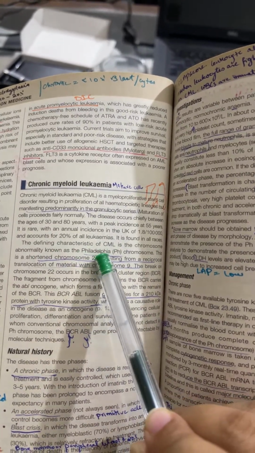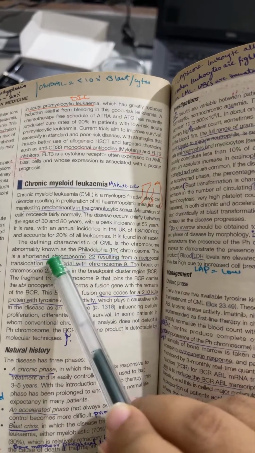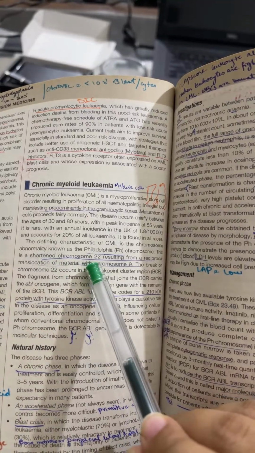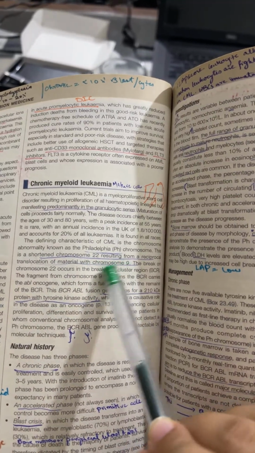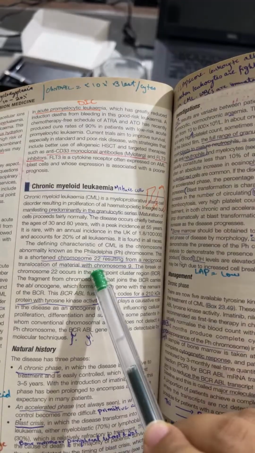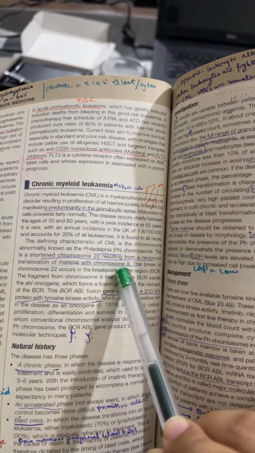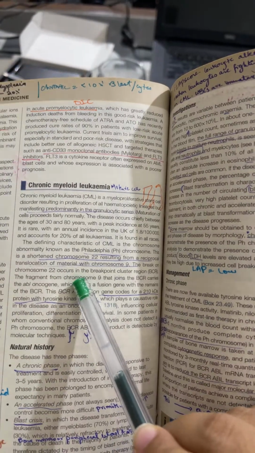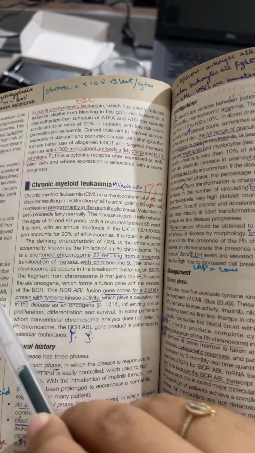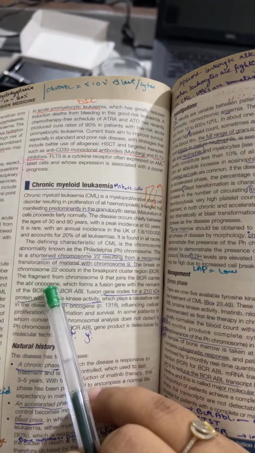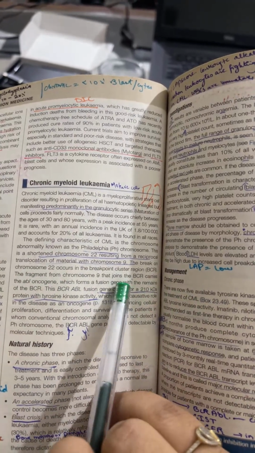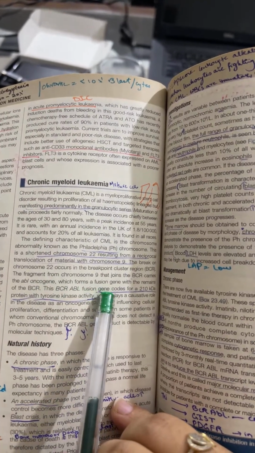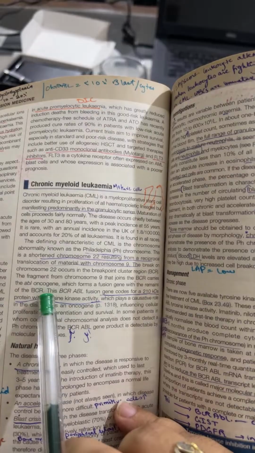The defining characteristic of CML is the chromosome abnormality known as the Philadelphia chromosome. This is a shortened chromosome 22 resulting from a reciprocal translocation of material with chromosome 9. The breakpoint on 22 occurs at the breakpoint cluster region, BCR. The fragment from 9 that joins the BCR carries the ABL oncogene, which forms a fusion gene with the remains of BCR.